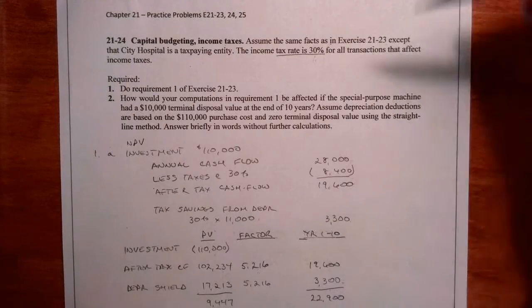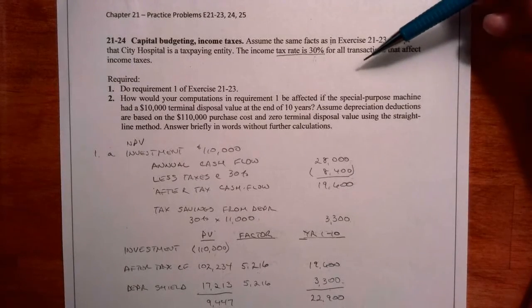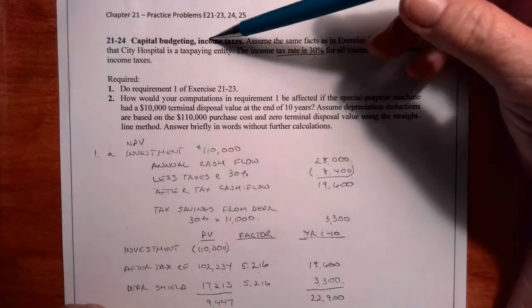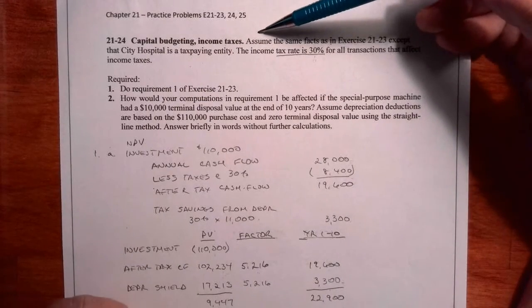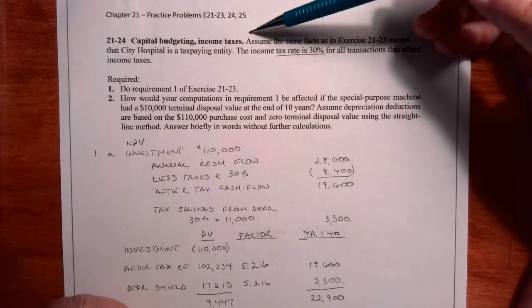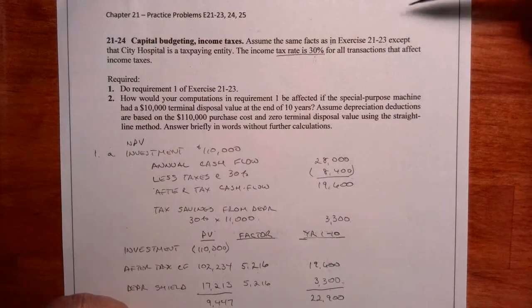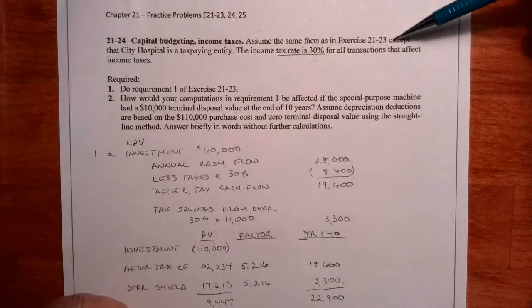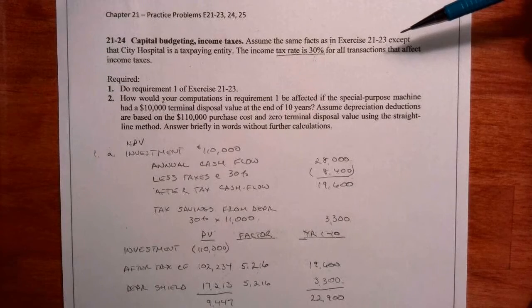Okay, this is problem 21-24, and it's capital budgeting, including income taxes. What you want to do is have a plan on how you're going to handle these when you get a problem like this. And this assumes the same facts as in exercise 21-23.